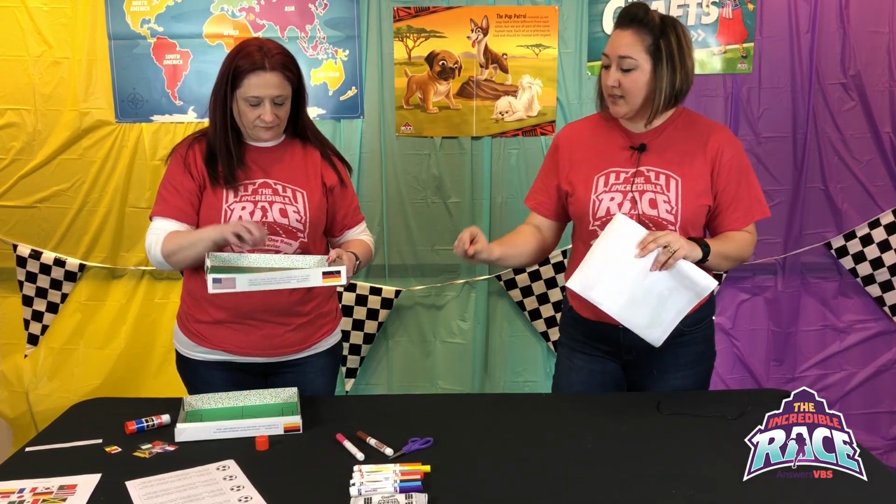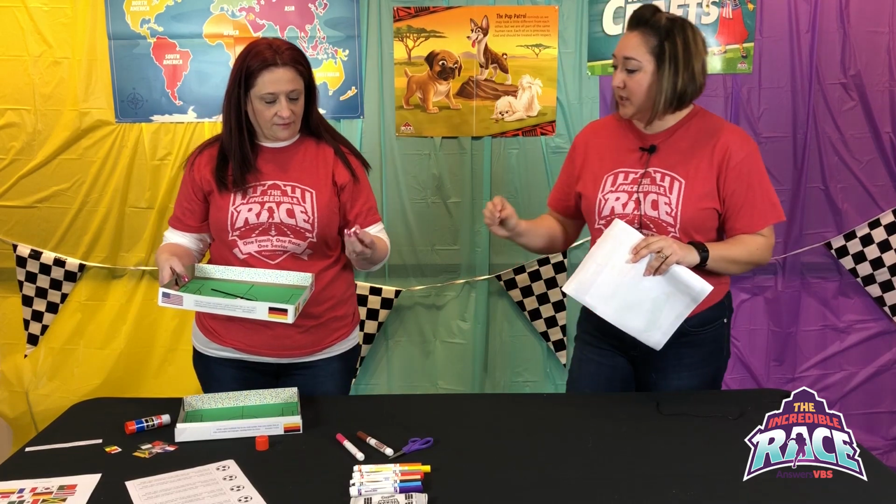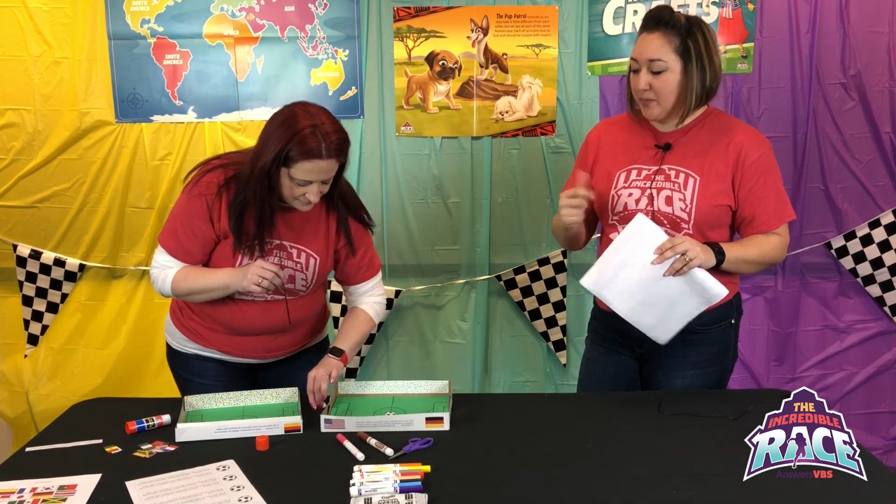And then the last thing that you'll have is either Model Magic, or there are other options you can use. You'll roll that into a ball, then use your black Crayola marker and just make that into the different trapezoid sizes that you need to make it into a soccer ball. Find an opponent and you're able to play the game.